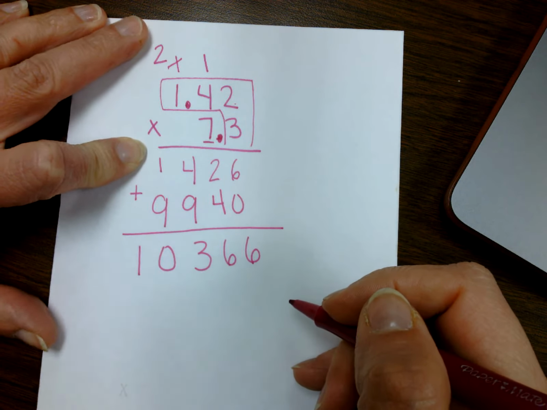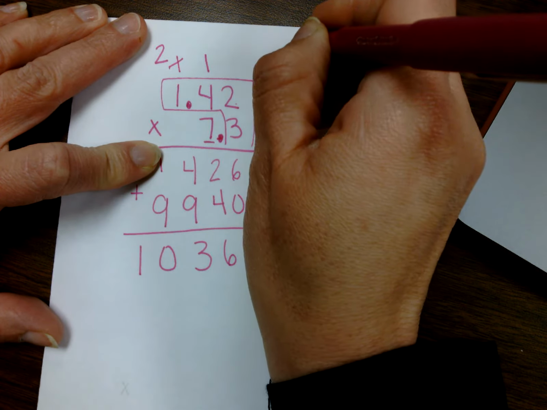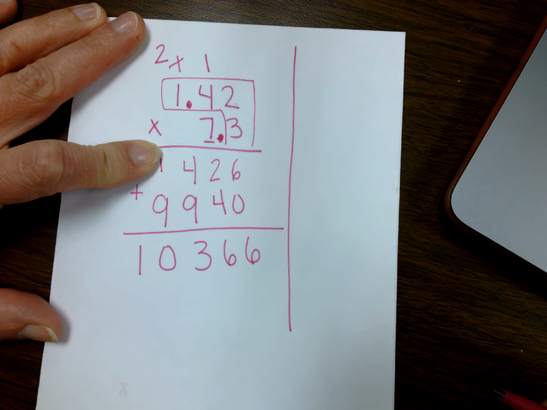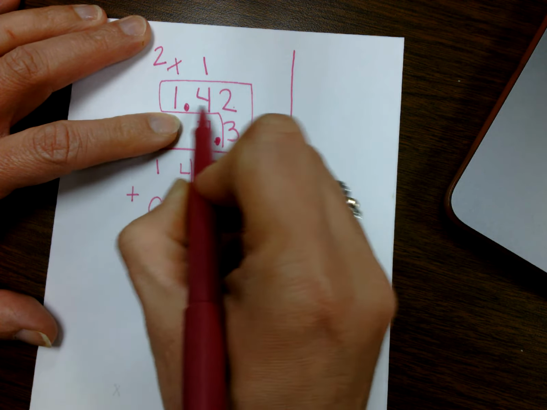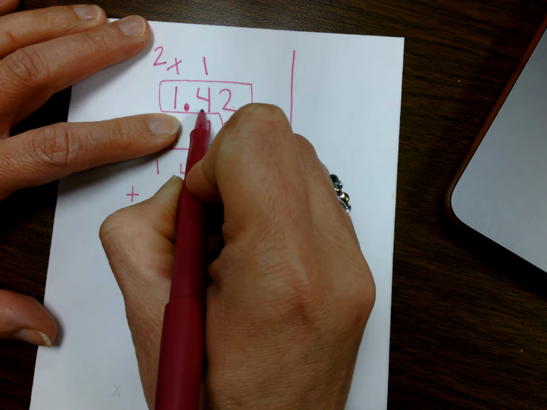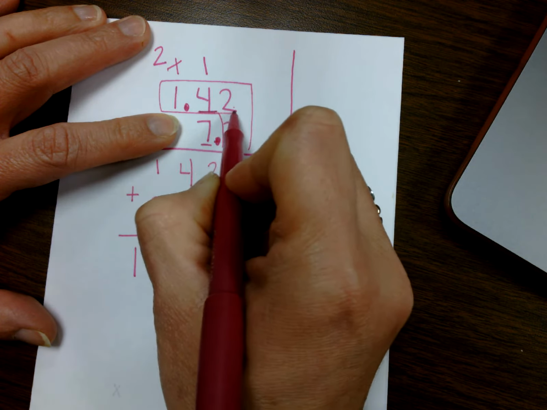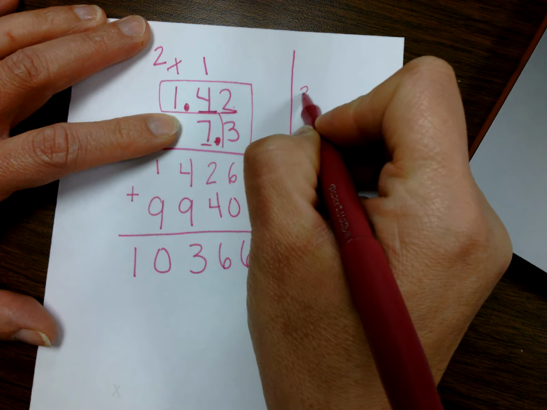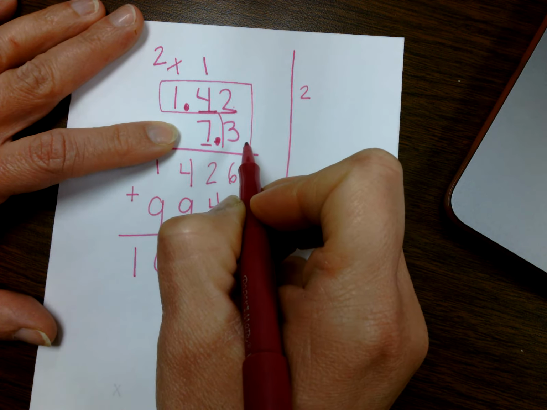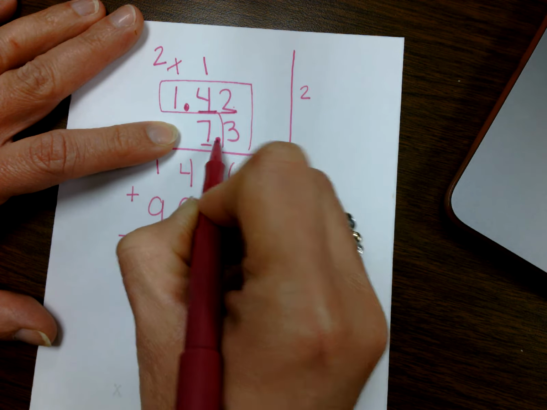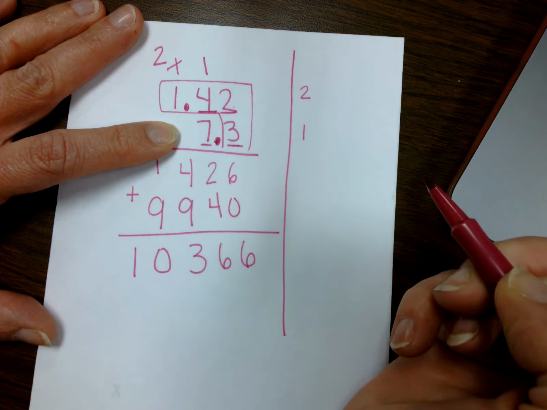Now I've got to figure out where to put my decimal points. This is a strategy that works great for me. I draw a line here and I'm just going to count how many digits are after the decimal point in the first factor. So there are 2 digits after the decimal point, the 4 and the 2, 1, 2. So I'm going to put a 2 here. How many digits are after the decimal point in the second factor? So here's my decimal point. I have 1 digit after it.